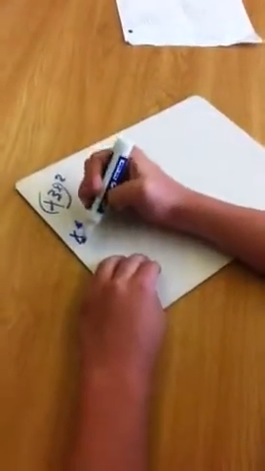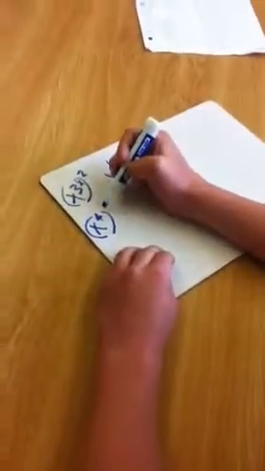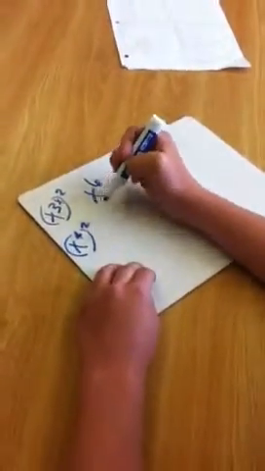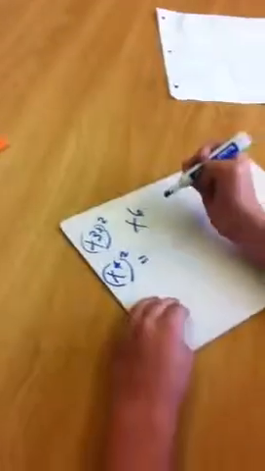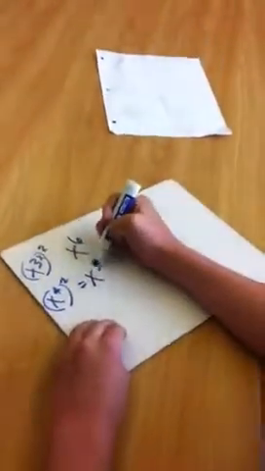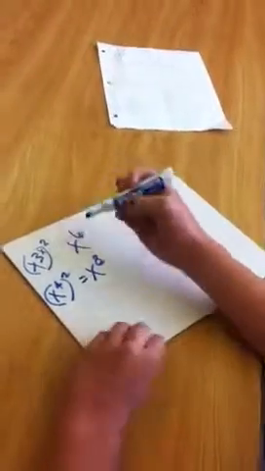X to the 4th power to the 2nd power equals x to the 8th power, because 4 times 2 is 8.